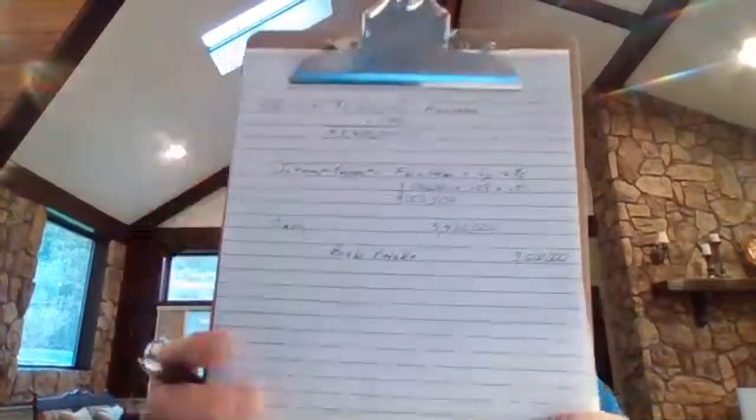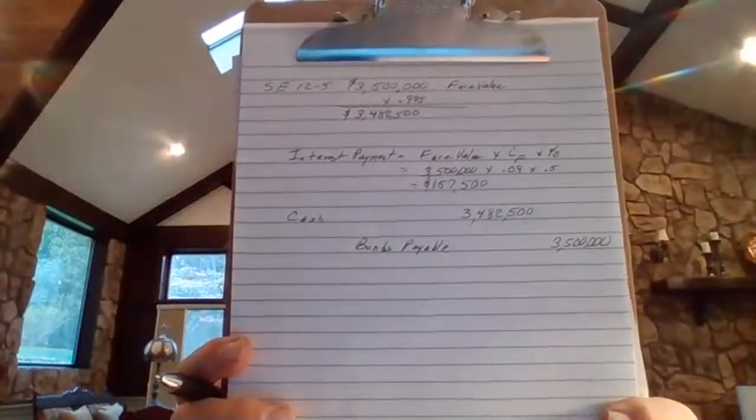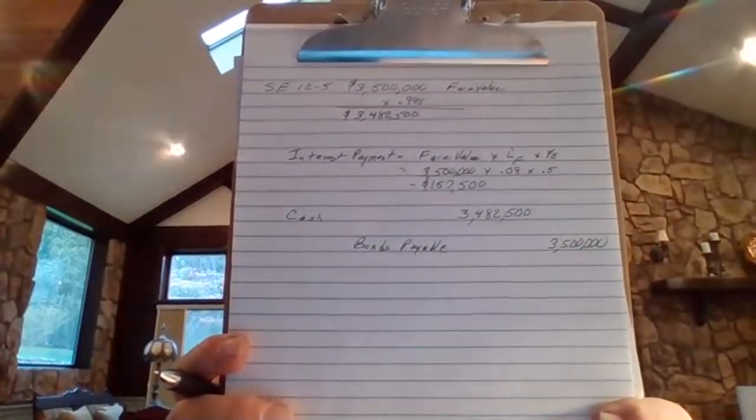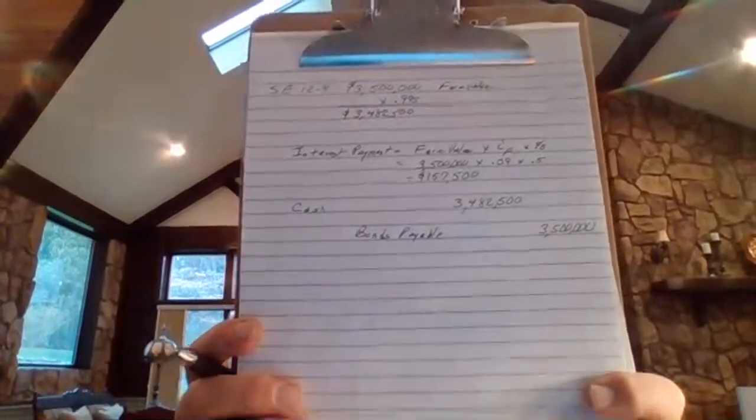And we can see from that partial entry that we have an imbalance between our debits and credits, right? So we have to add in $17,500 to make that balance.